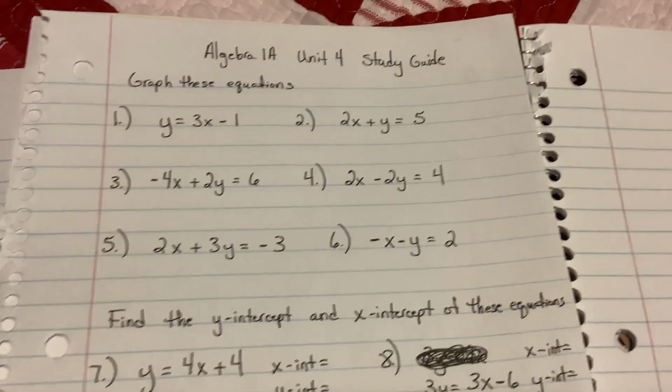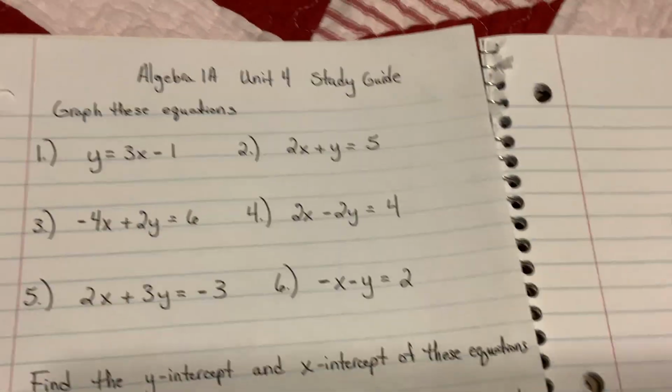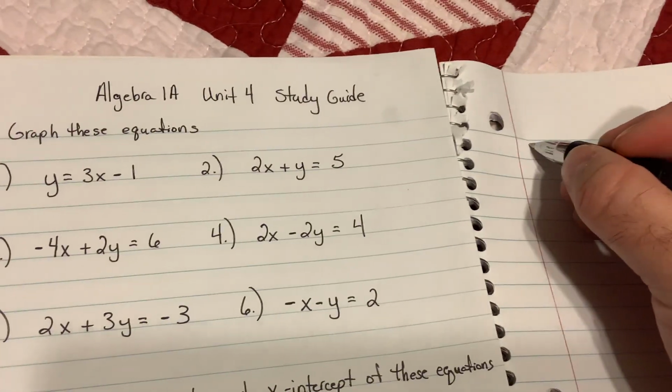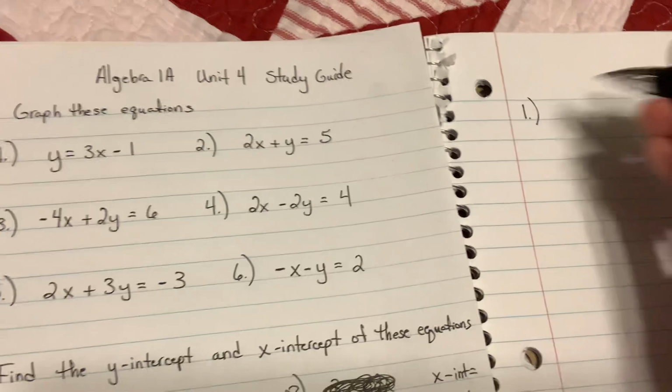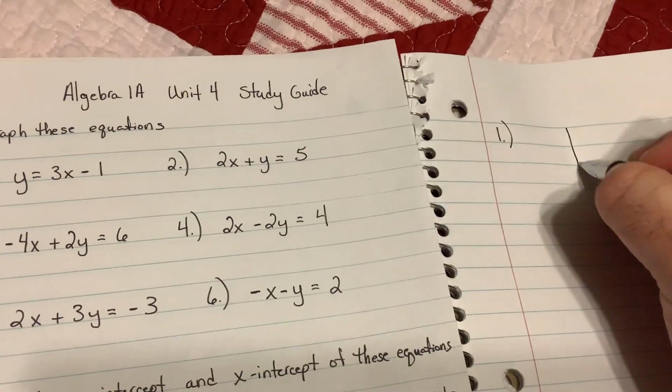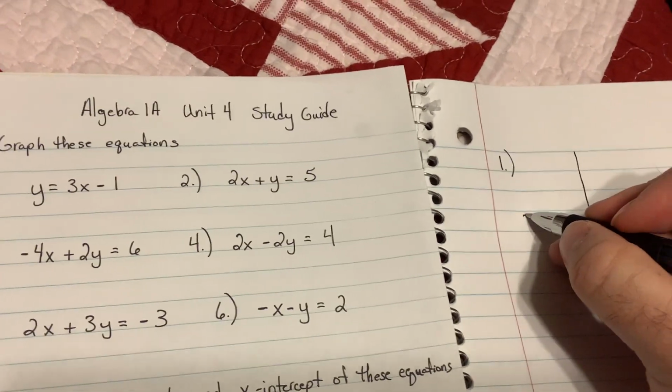Okay, I'm going to answer the questions here to the study guide. Let me start here with a graph. Y equals 3x minus 1. So this one is already in y equals mx plus b form.